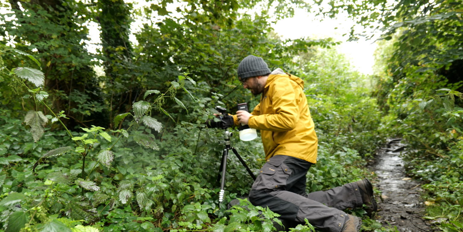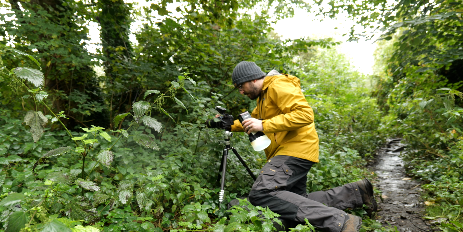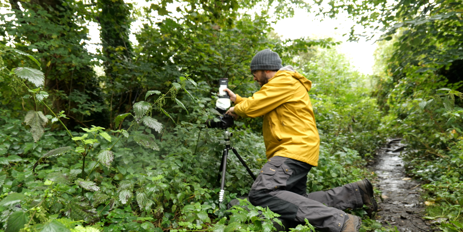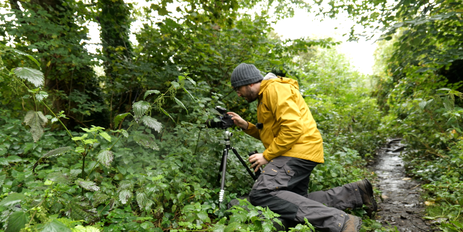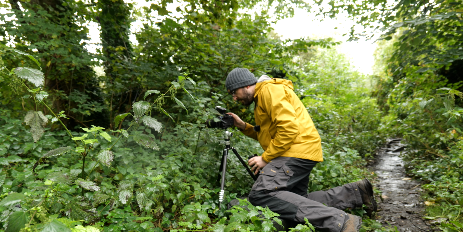Tiny snail, tiny snail, light in close, not in focus, try again.